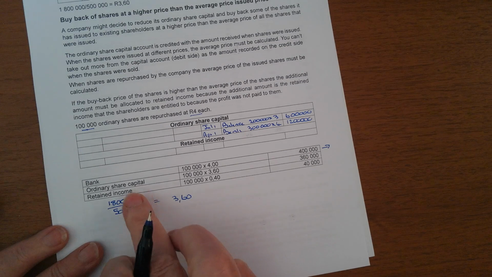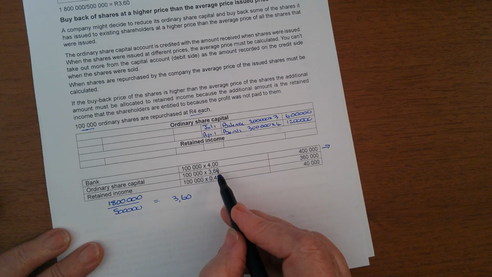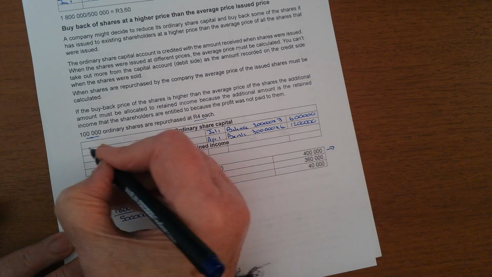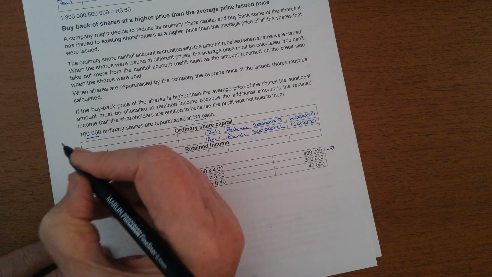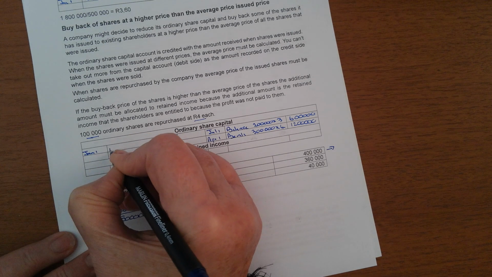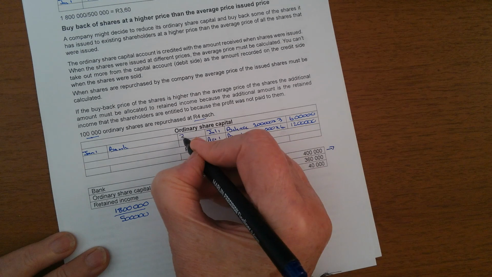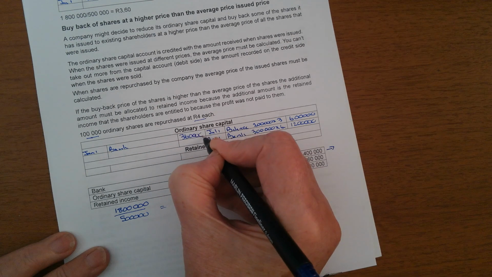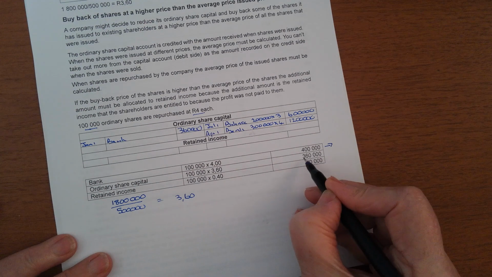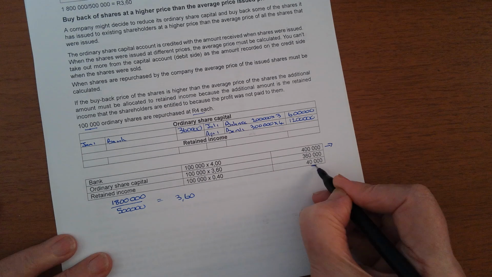So what I can take out of my ordinary share capital account is 100,000 times R3.60, and that is the amount that will go to capital. So I will debit my capital account on June the 1st and indicate that capital is decreased with 360,000.